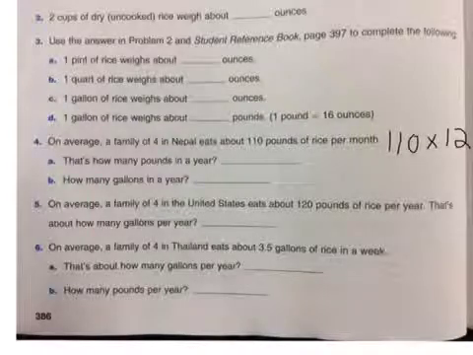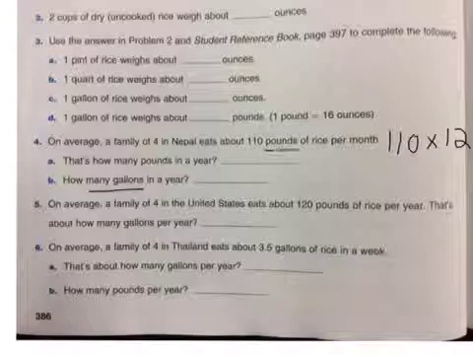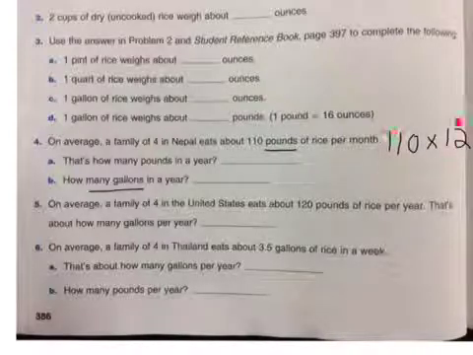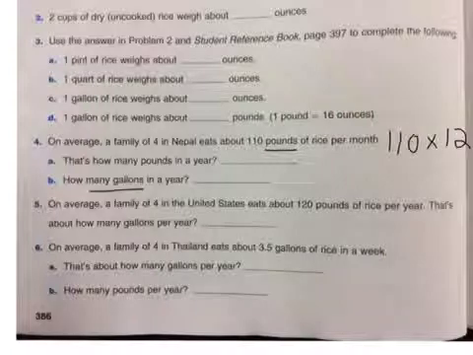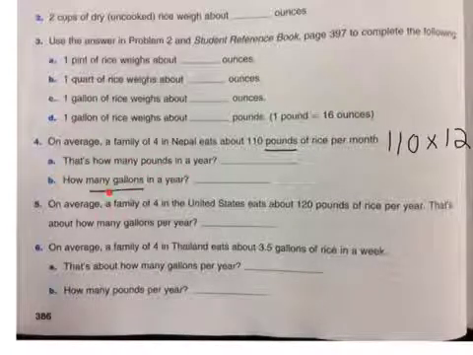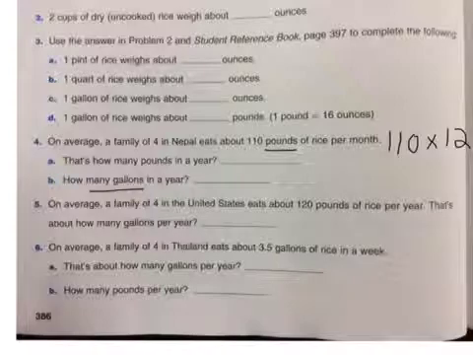About how many gallons a year? Question B. Well, you would have to know how many pounds are in a gallon. So then you would divide this answer by the number of gallons. Okay, let's move on to a white piece of paper so that we can solve question 4B. It's not as easy as you think. We have to do some conversions. For that, we are going to need this answer in pounds. How many pounds a year?